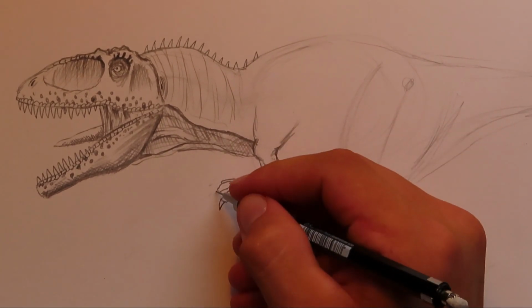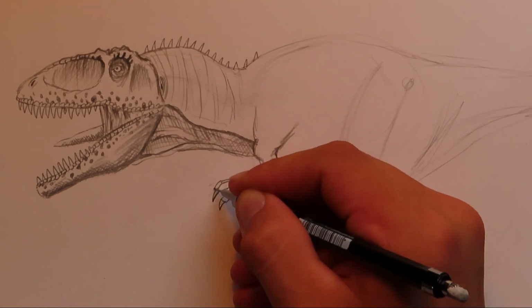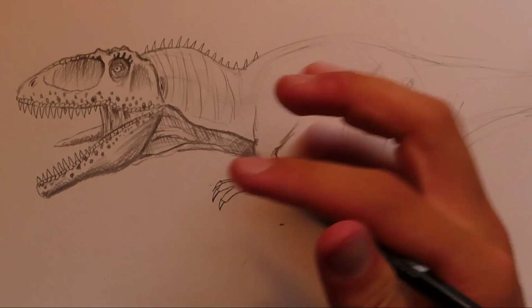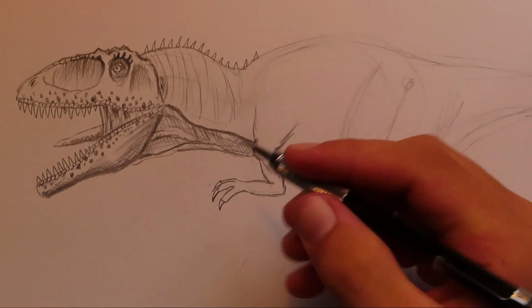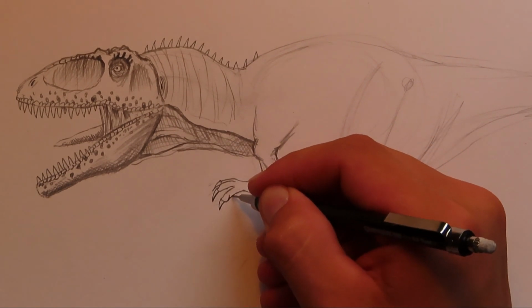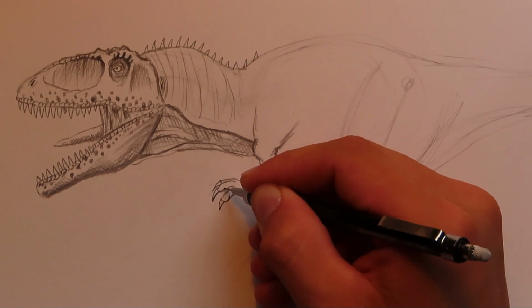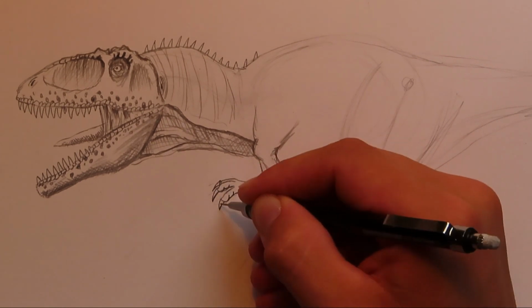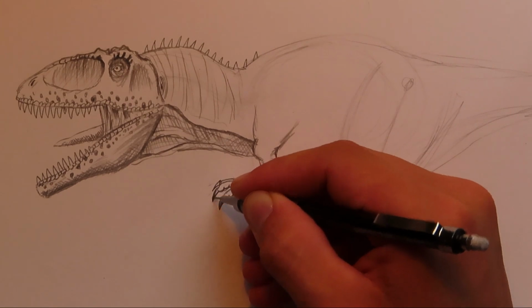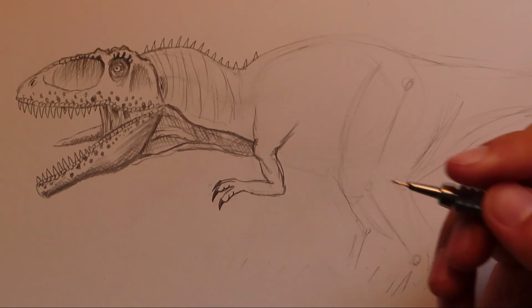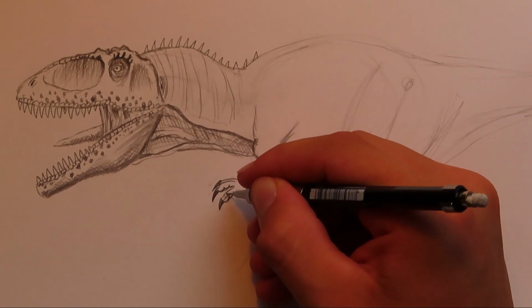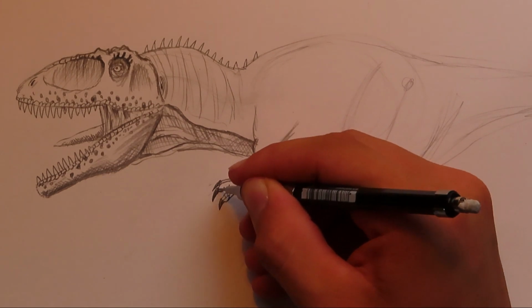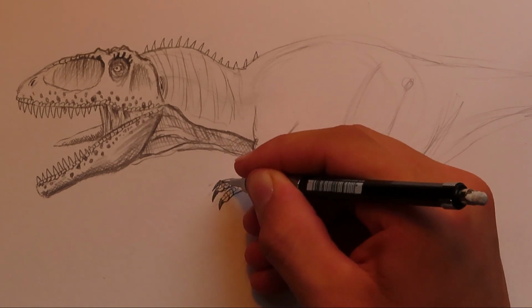I want to make it at an angle so we can see all 3 of the fingers there, because in the reference image the hands are all bunched together, so you can't tell how many fingers it has. But we know for a fact that Giganotosaurus had 3 fingers, so I want to make sure we show that. And I'm going to color in the claws, and we'll add some scales onto the top of the fingers.